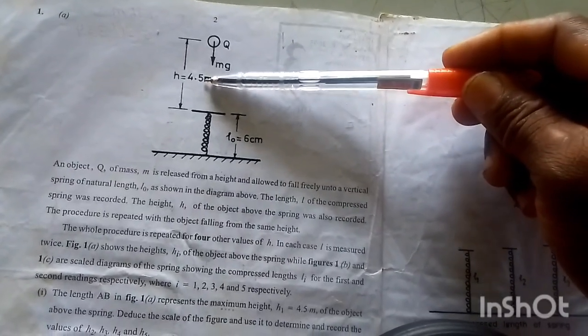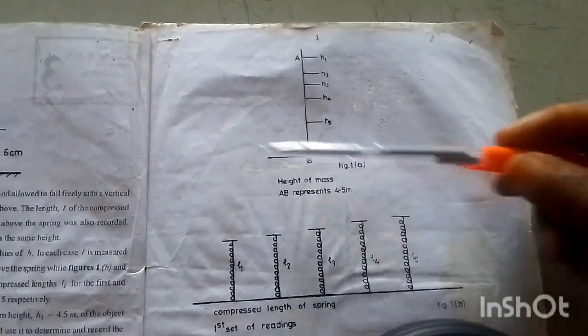Now AB represents 4.5 meters, and of course if you check here, this is the 4.5 meters. Now this is the first reading, and this is the second set of readings. Of course, this is the L. Now H is constant from here to here. H is constant. Of course, it's scaled.